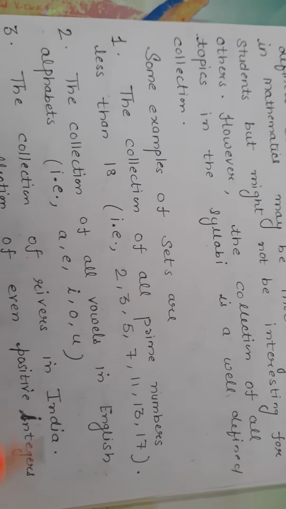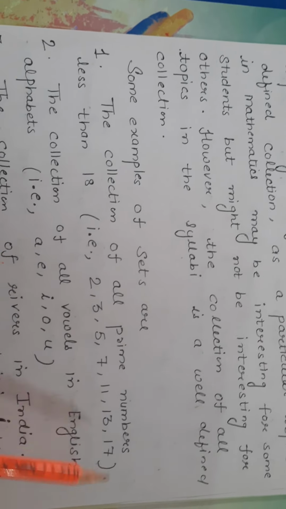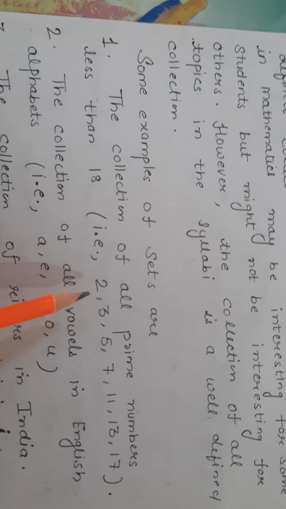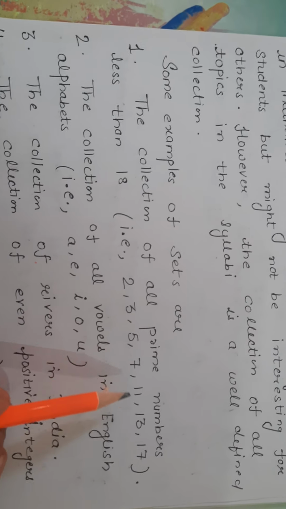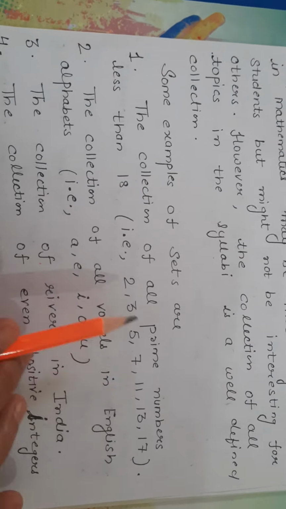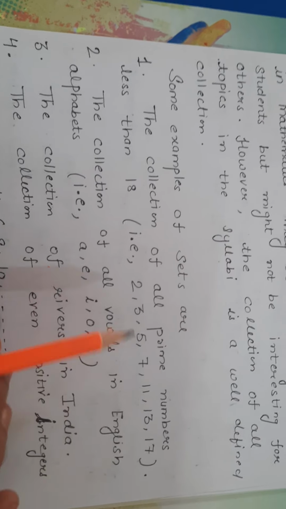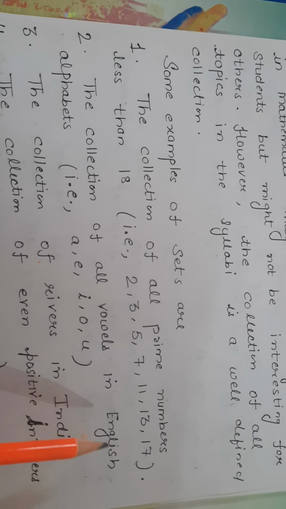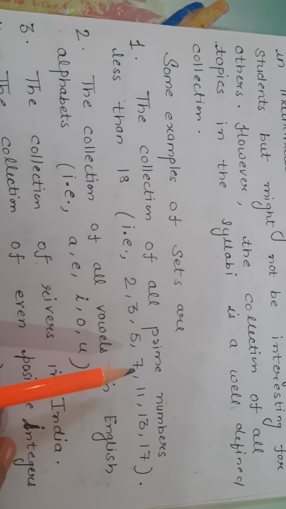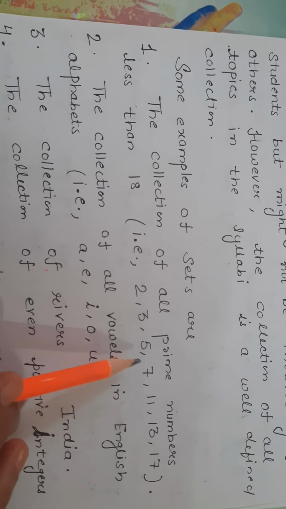Some examples of sets: if I write the collection of all prime numbers which are less than 18, they will be 2, 3, 5, 7, 11, 13, 17. This is well defined, right? Because every student is going to write the same answer. So that means this collection is well defined, so it represents a set.